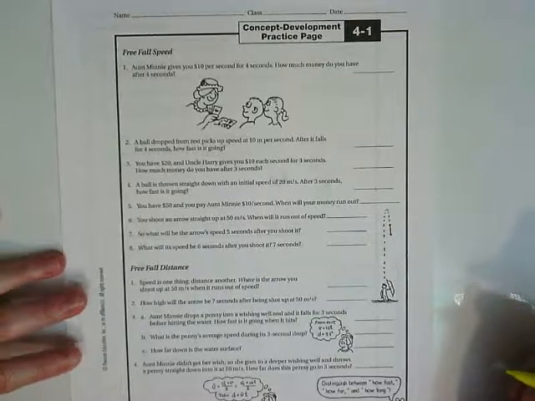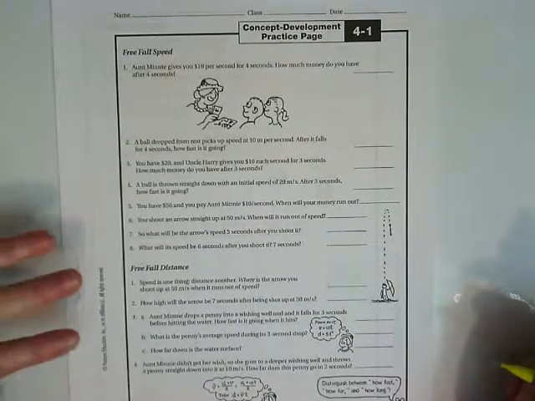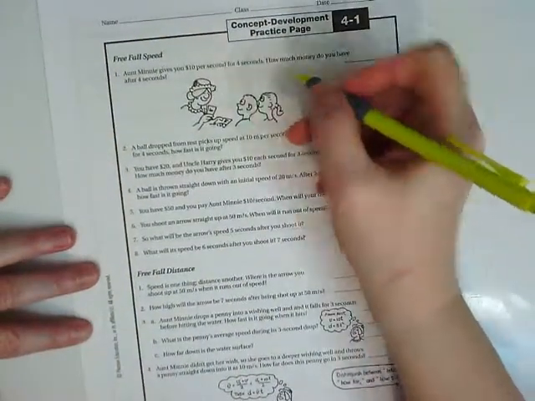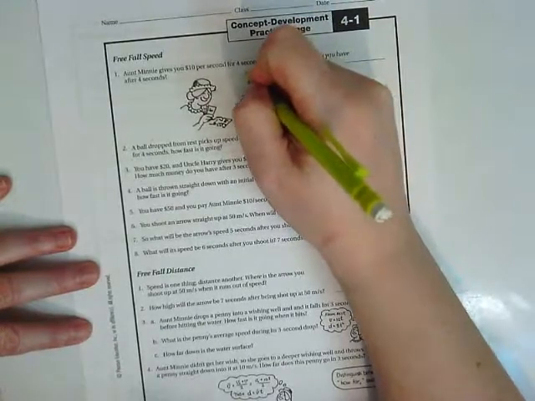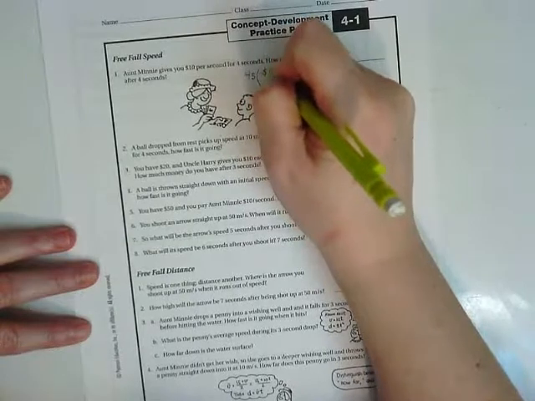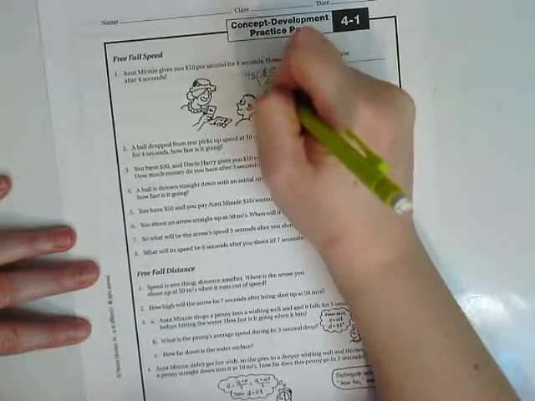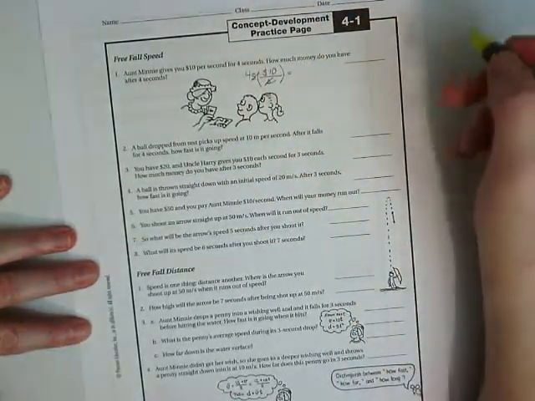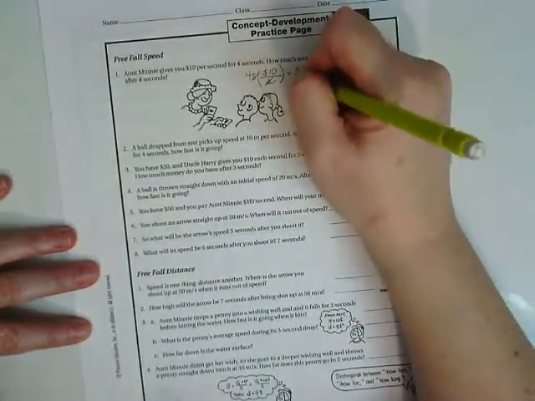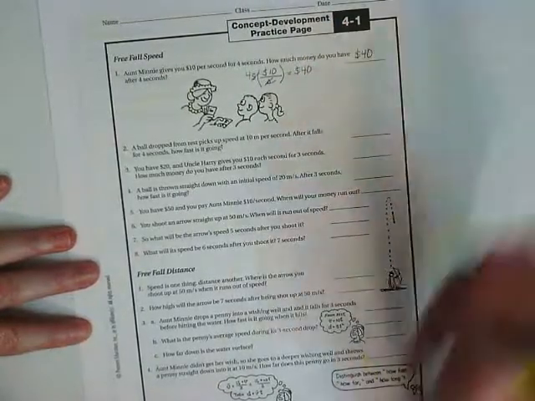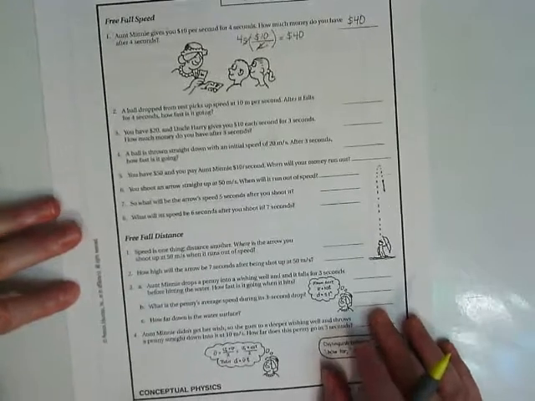All right. Number 1 asks, Aunt Millie gives you $10 per second for 4 seconds. How much money do you have after 4 seconds? So the way I would prefer you do this is that 4 seconds and you get $10 per second. And so that's how you figure out that you should do 4 times 10, which is $40. And again, I would like you to show your work, please.